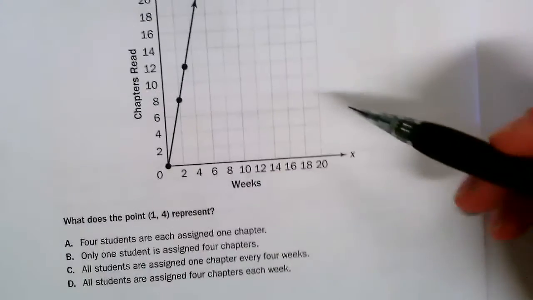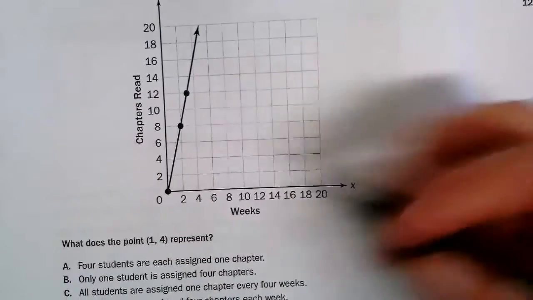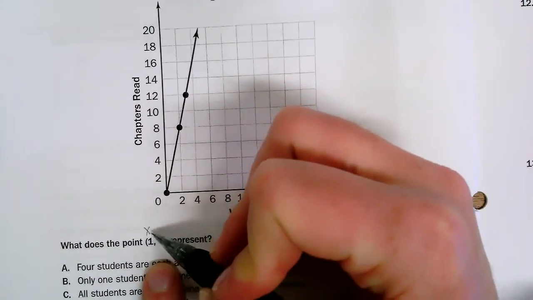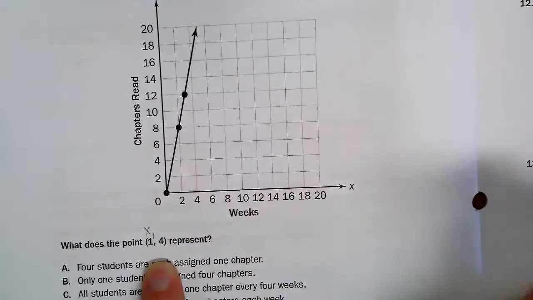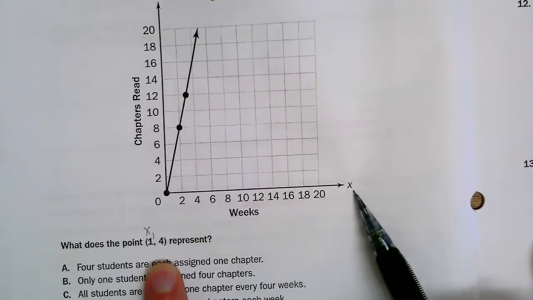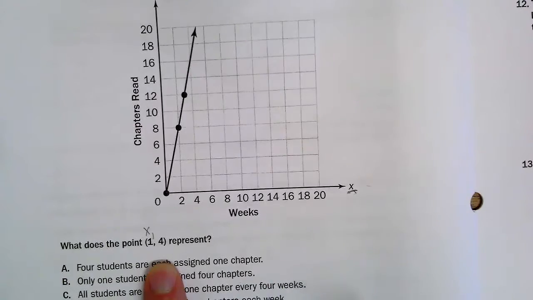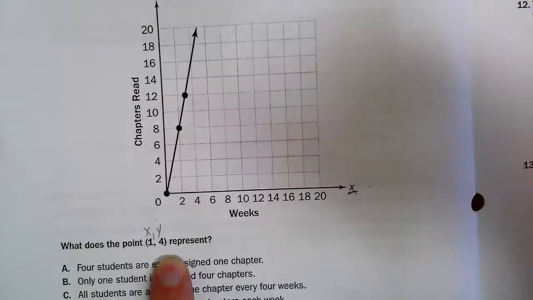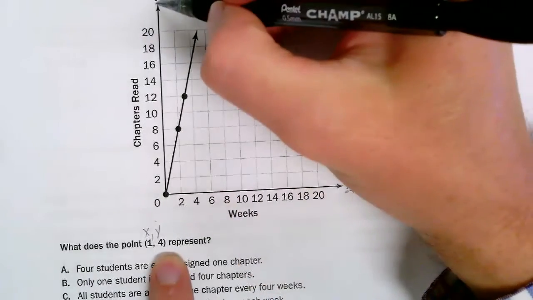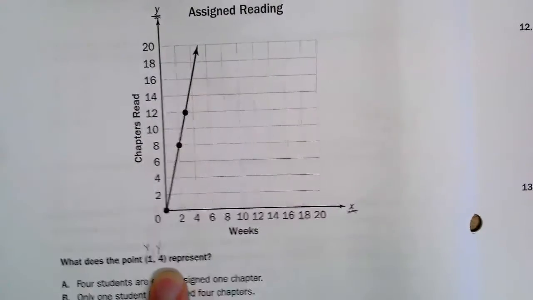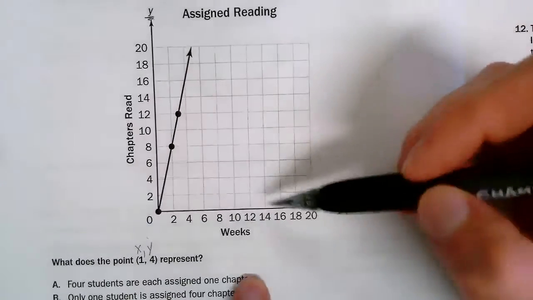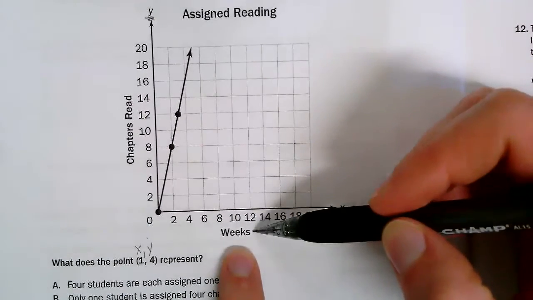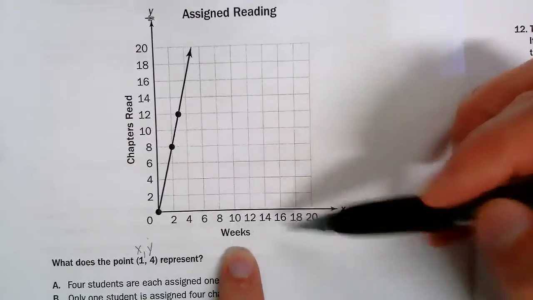Well, I get that from my graph here. Now, 1 is in my x position on my x-axis. x runs horizontal, and it even shows you here that this is the x-axis. My second coordinate is my y. y runs vertical. It tells us that the x-axis represents weeks, and we're counting by twos.